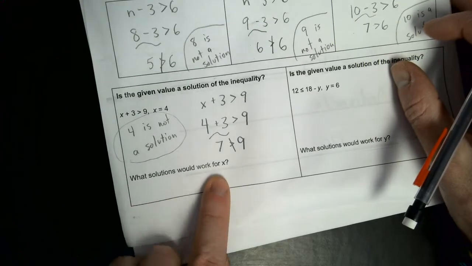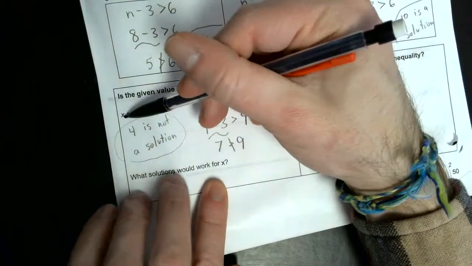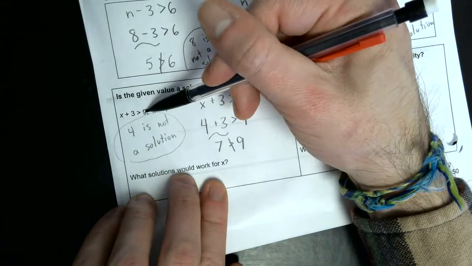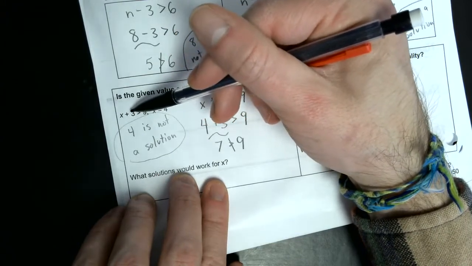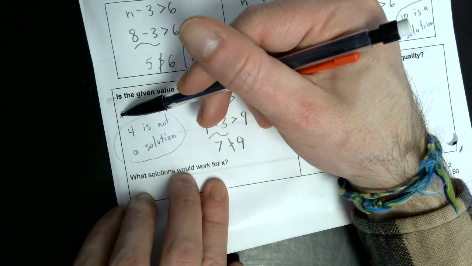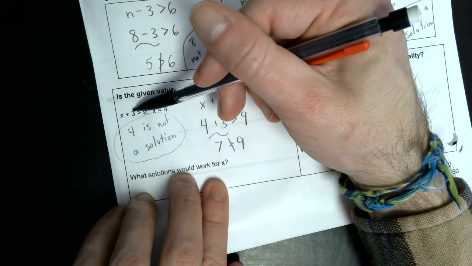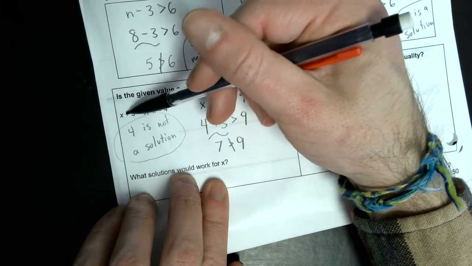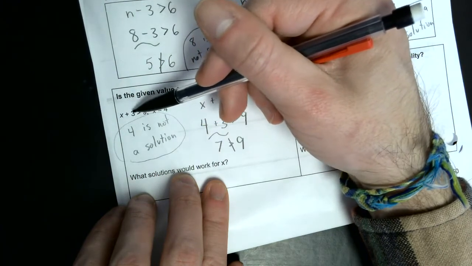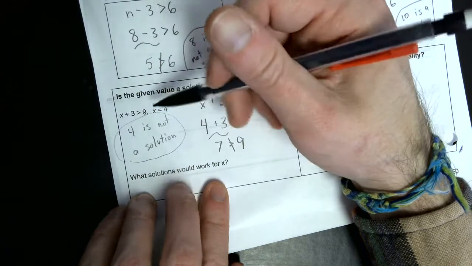It says, what would work for X? Well, what can we add to 3 so it's greater than 9? Well, if it was like 5, 5 plus 3 is 8. 8 is not greater than 9. 6, would 6 work? 6 plus 3 is 9, but 9 is not greater than 9. Would 7 work? 7 plus 3 is 10. 10 is greater than 9. So 6 doesn't work, but 7 does.